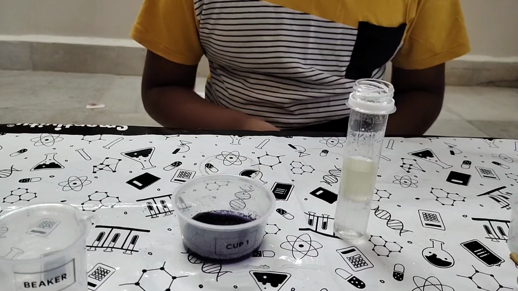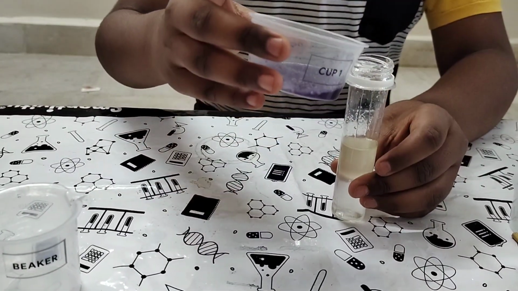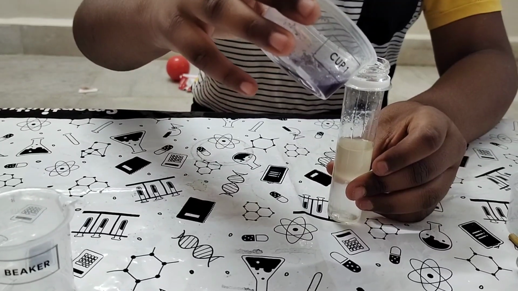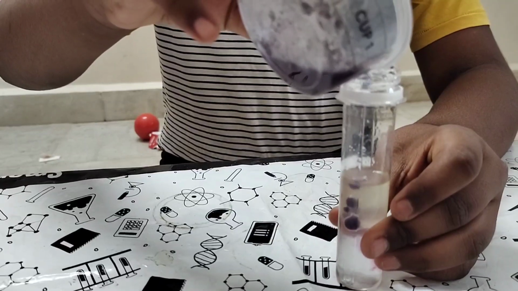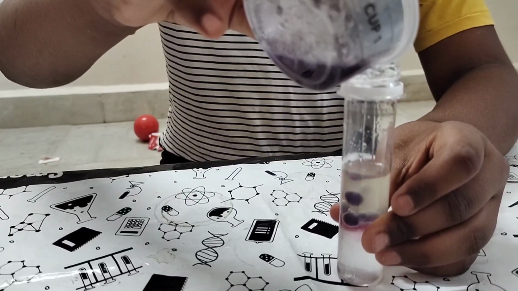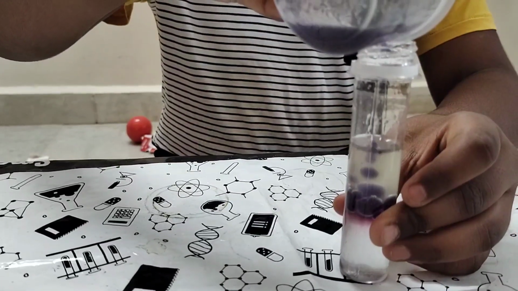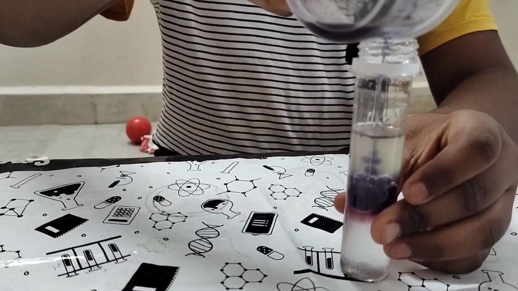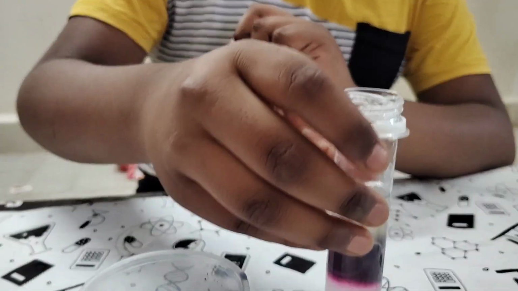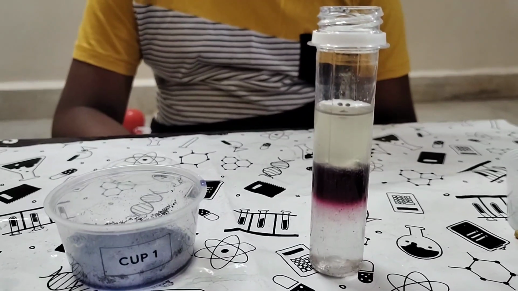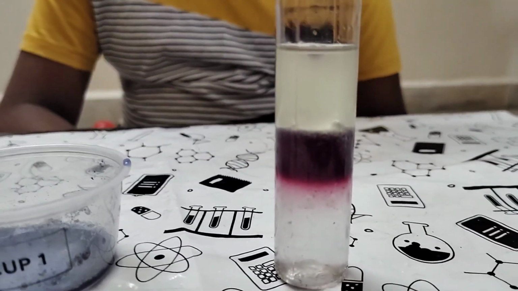Take the test tube from experiment 1. Slowly add butterfly pea solution. Did you see butterfly pea solution passed through oil and mixed with citric acid solution?